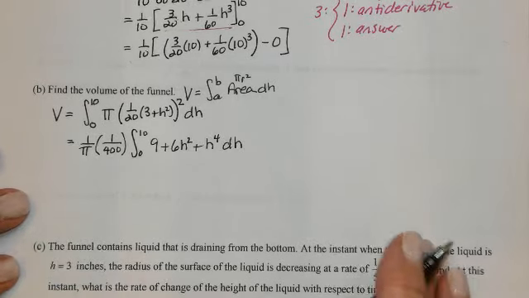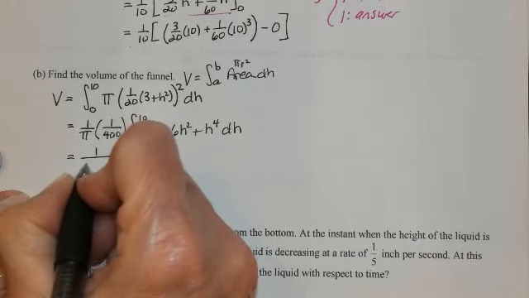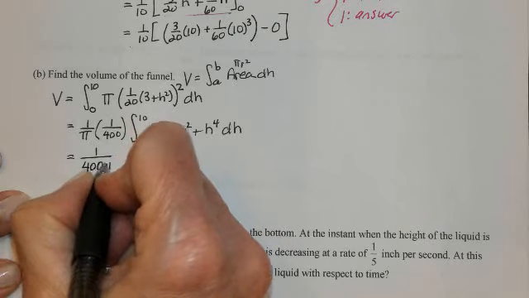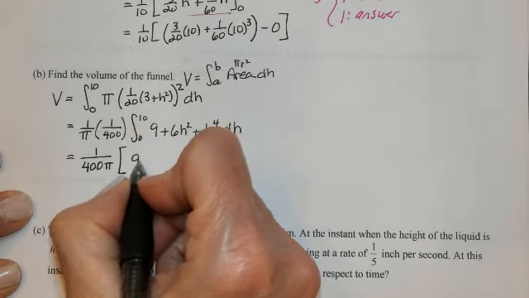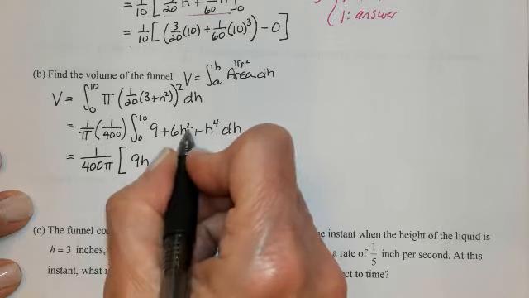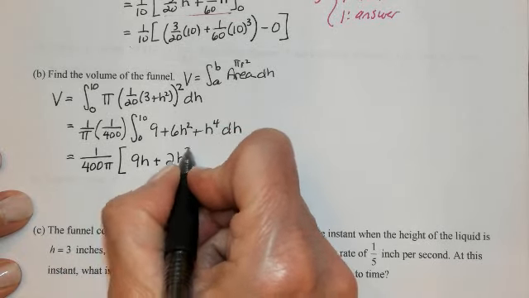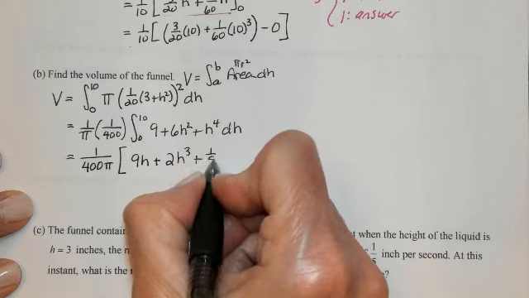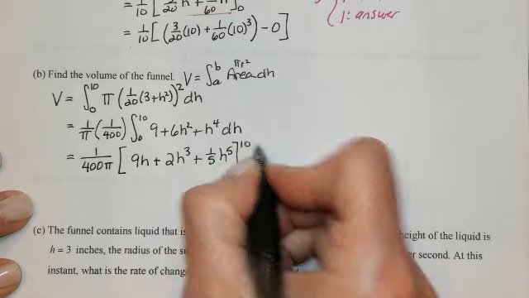That makes it super easy to integrate. So we have 1 over 400 pi times, so here's the antiderivative, 9h plus, this will be h cubed divided by 3, so 2h cubed plus 1/5 h to the 5th. Evaluated from 0 to 10.